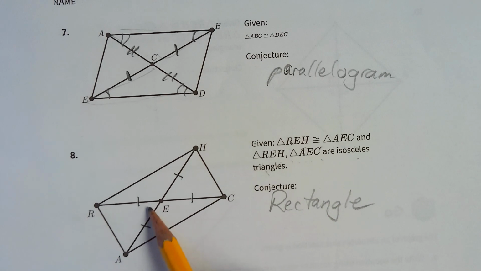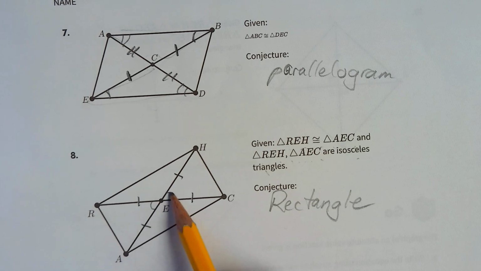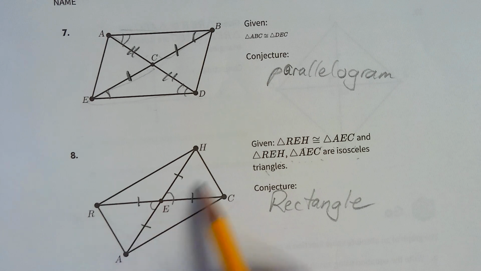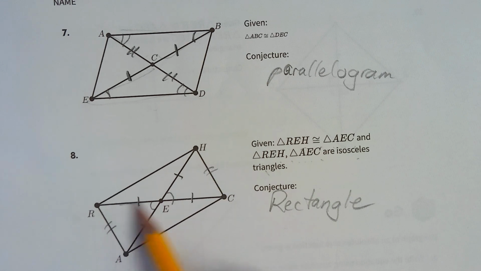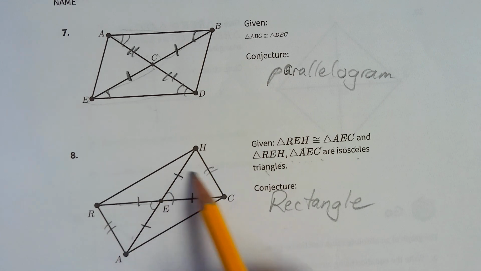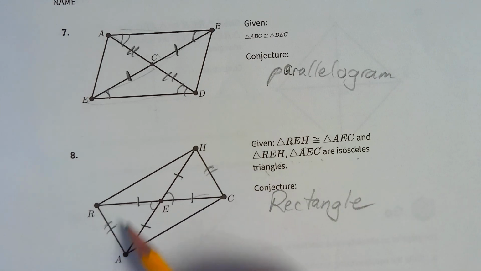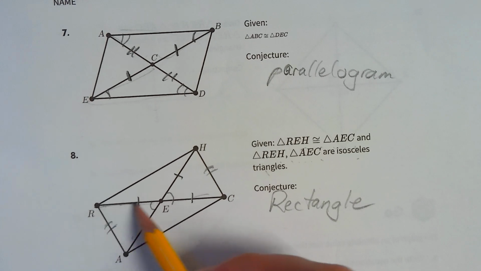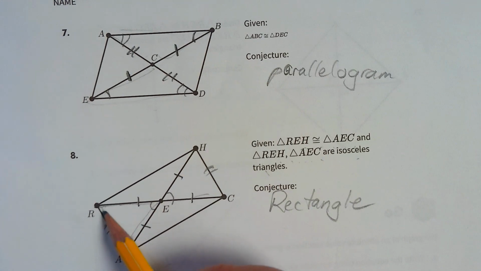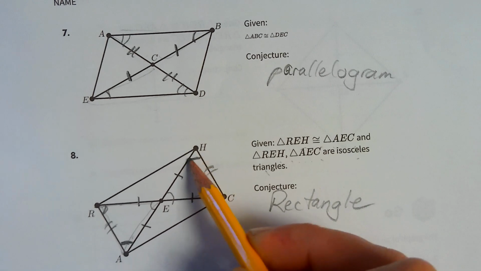Check this out. Those are vertical angles. Side angle side. Now these have to be the same because side angle side, side angle side, CPCTC. Since these are isosceles, this base angle and this base angle are the same, and this one are the same.